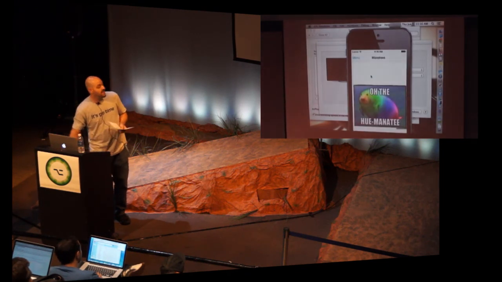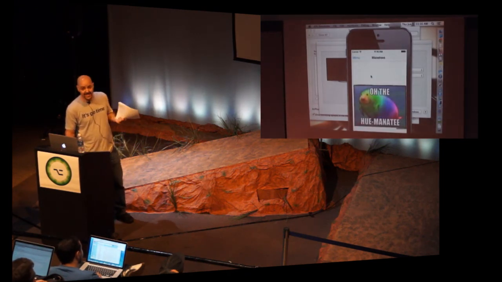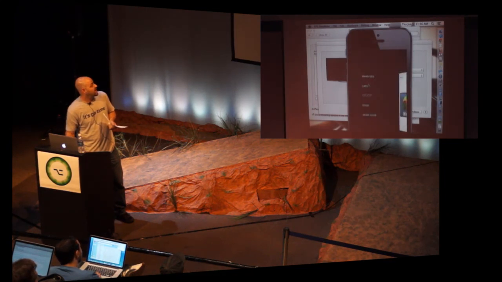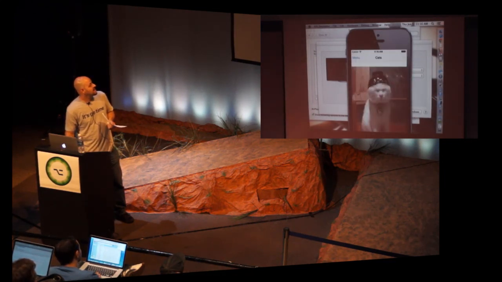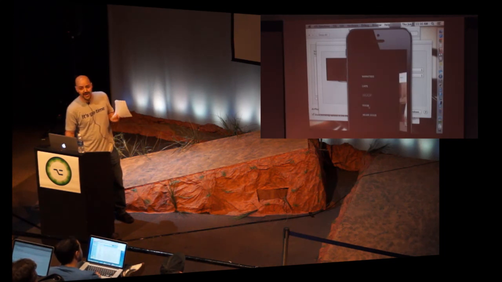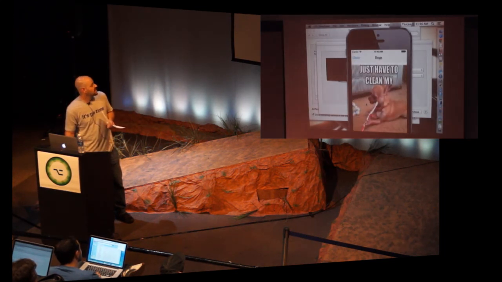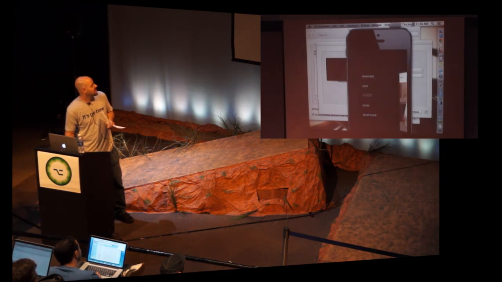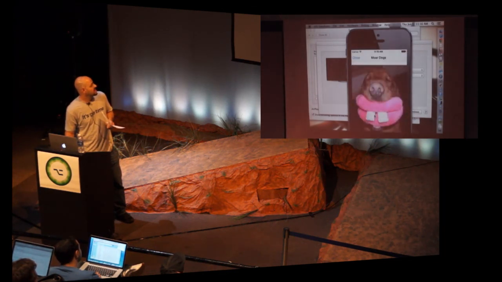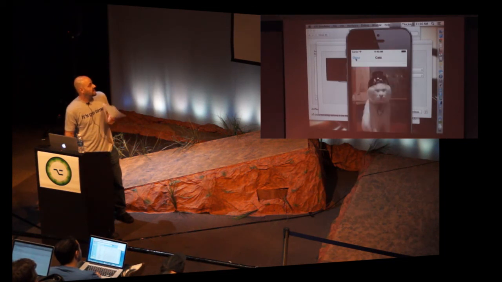So in this application, we have 3 sub-apps: a manatee app, a cat app, and a dog app, which actually has 2 menu items. That's basically it. This is included with the demo project with the routing library.